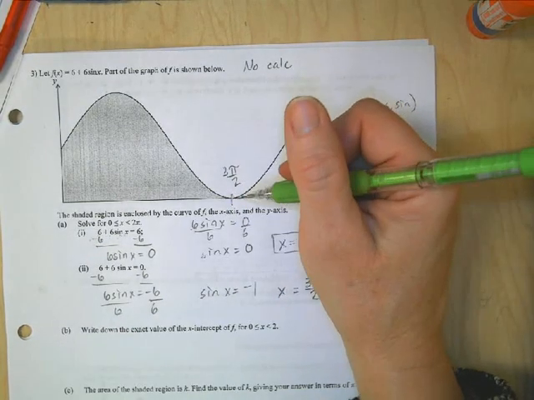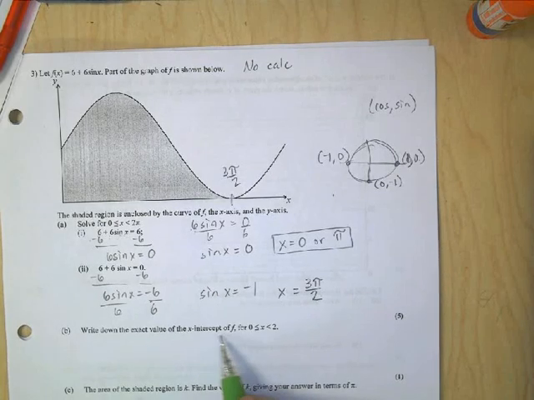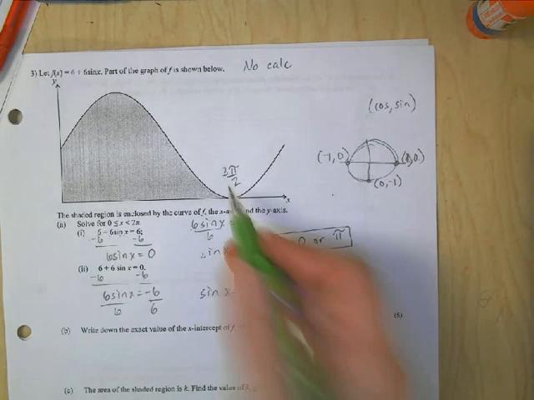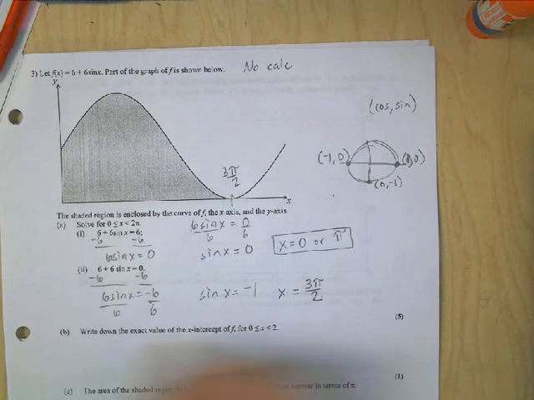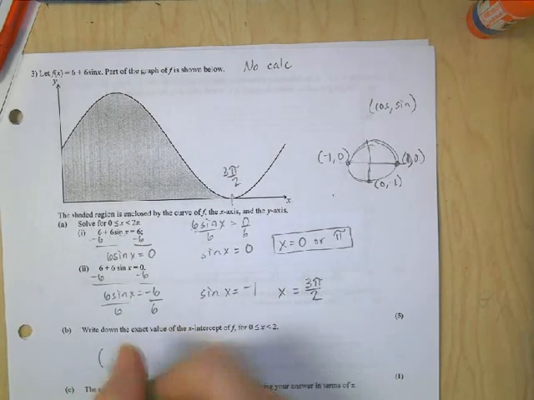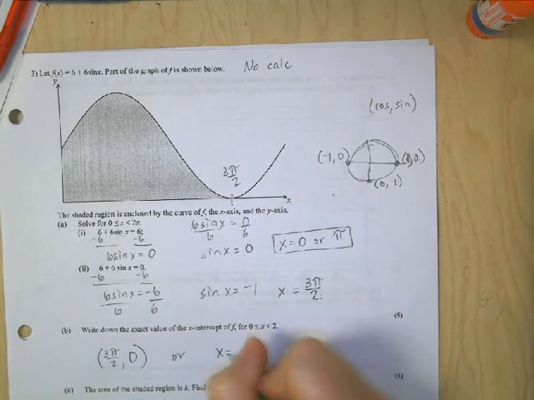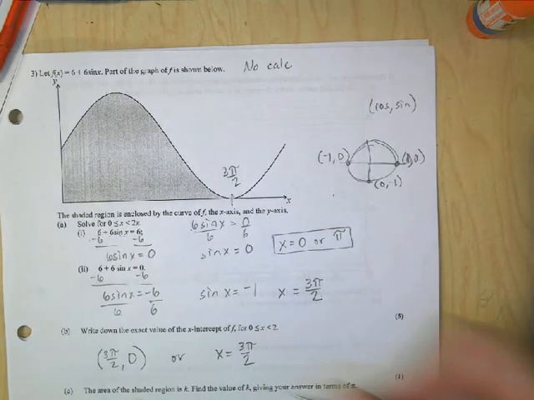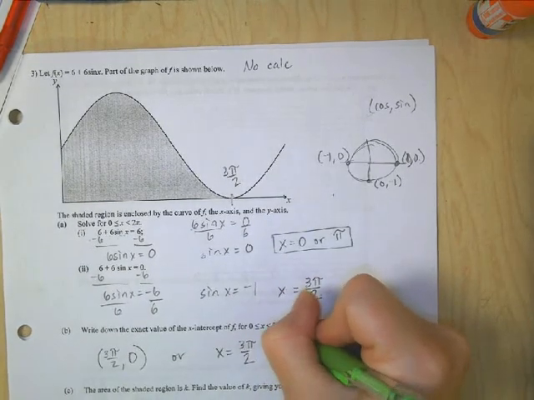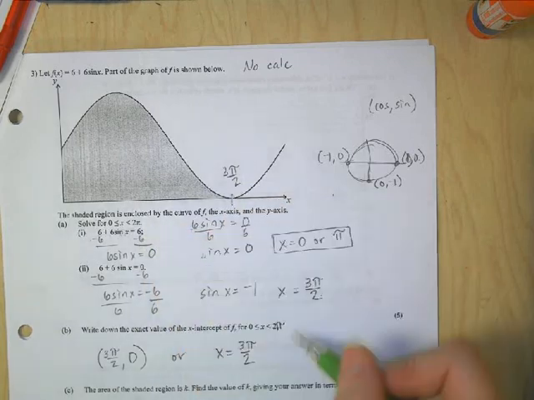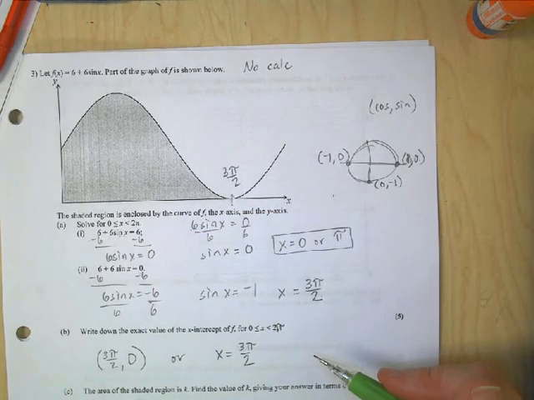Okay, write down the exact value of the x-intercept of f. Oh, that's what we just found. So the exact x-intercept is going to be 3 pi over 2 comma 0, or you could just write x is equal to 3 pi over 2. Oh, and this was a typo, okay? It's between 0 and 2 pi, same as what it said up there. Sorry about that.